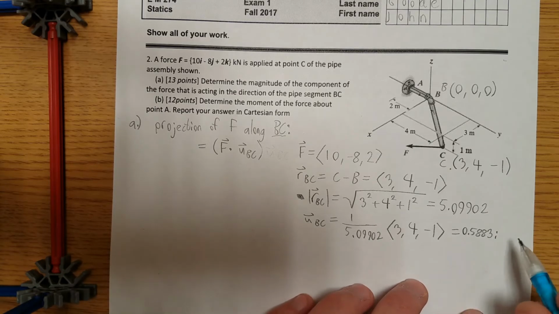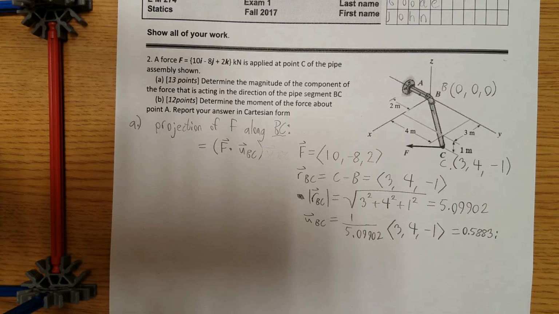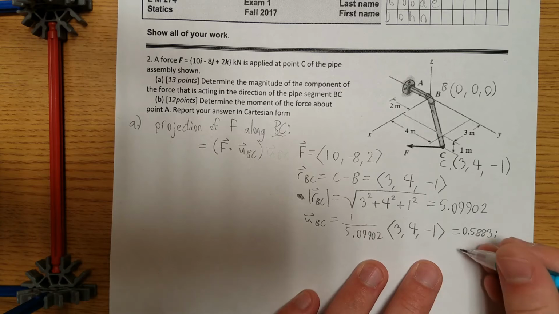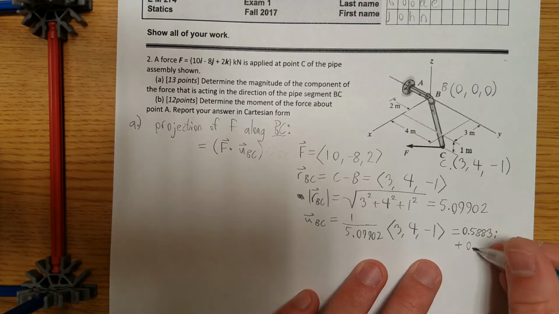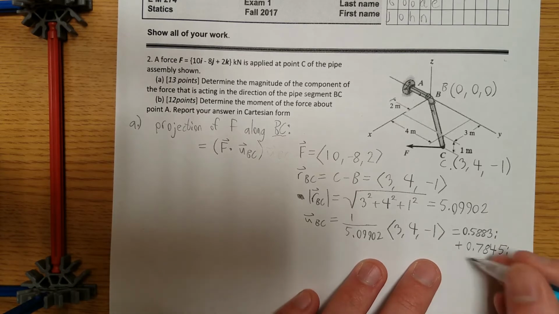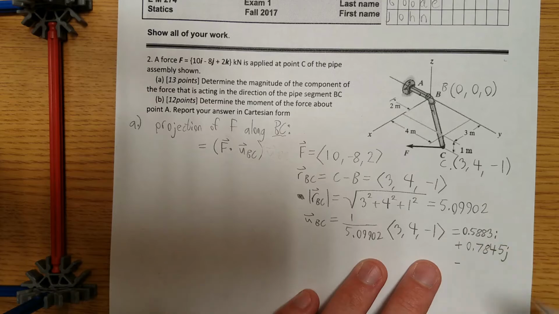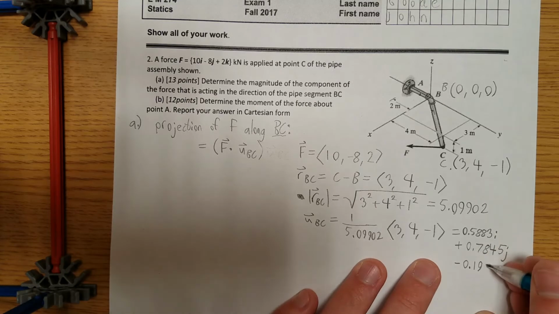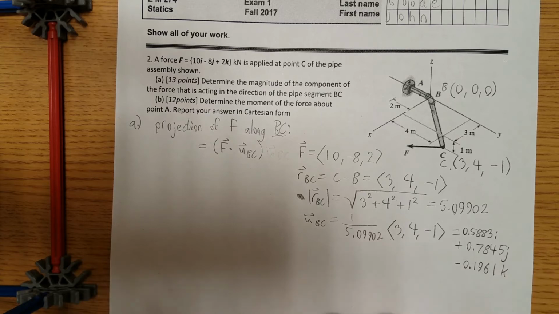I don't have enough space to write much over here, so I might have to start going below. We're going to do the same thing with the other, so 4 divided by 5.09902 is going to be plus 0.7845j, and then k is going to be negative because that's negative 1, and 1 divided by our magnitude is going to be 0.1961k.